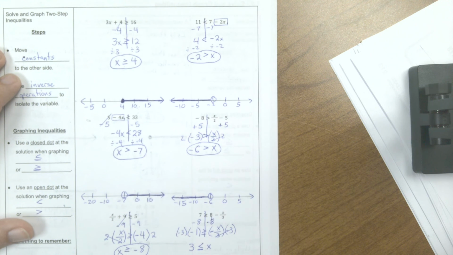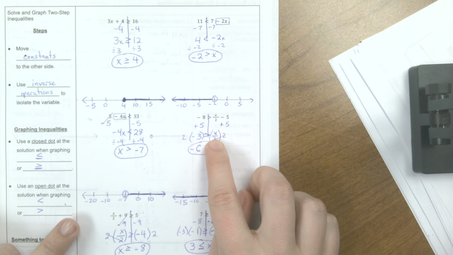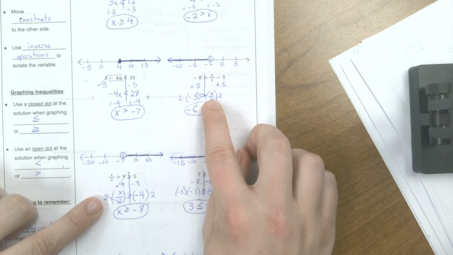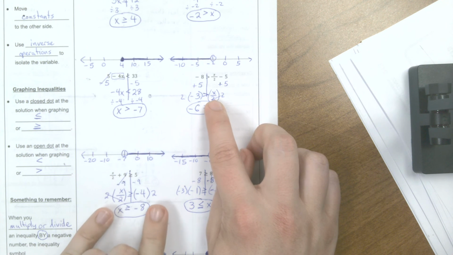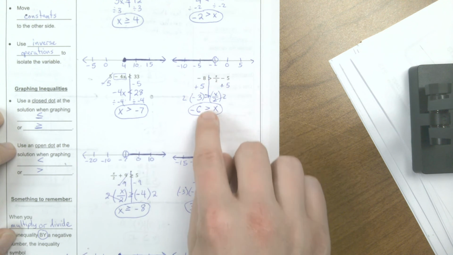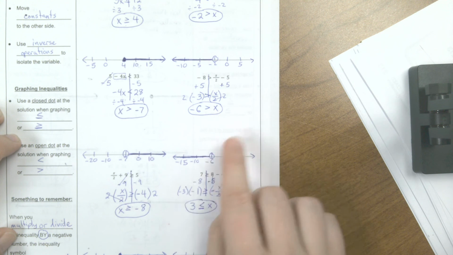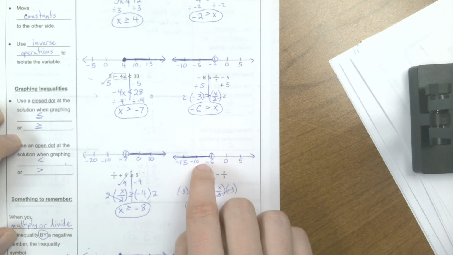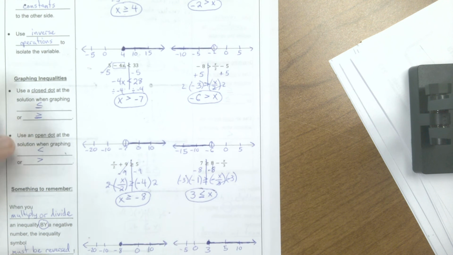And the second one here, we have -6 is greater than x. Okay, so I add the 5. This was a similar problem like the one down here, I think, where you would think you would have to switch the sign or reverse the sign, but because you're not doing negatives on both sides, you don't have to switch the signs. So you keep it as a greater than sign. It's an open dot because it is greater than, and then -10, -15, all those numbers would make this inequality sign true. So that's what we got.